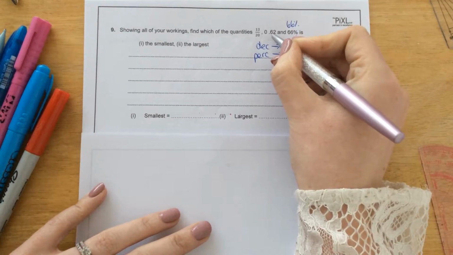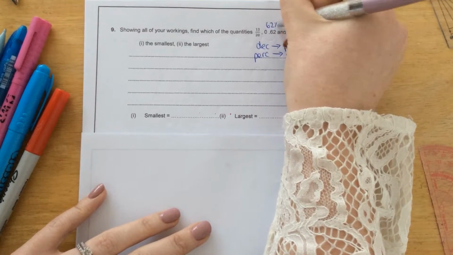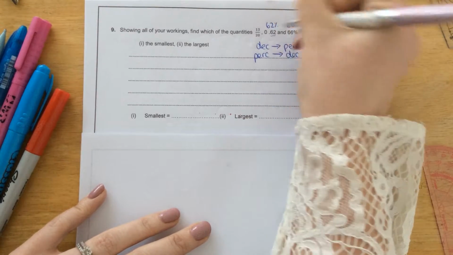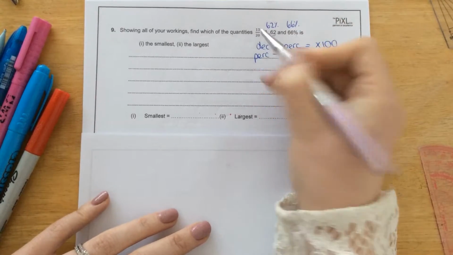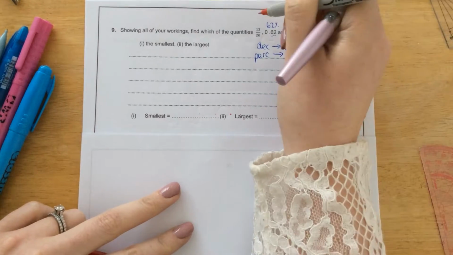So in this case, we want to put this into a percentage, so that will be 62%, timesing that by 100. If you've put those two into percentages, you'll have 1 mark for that.